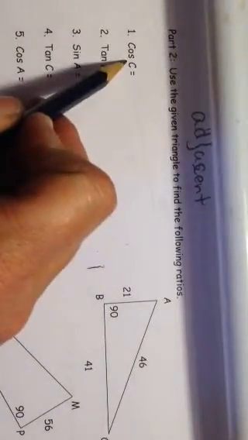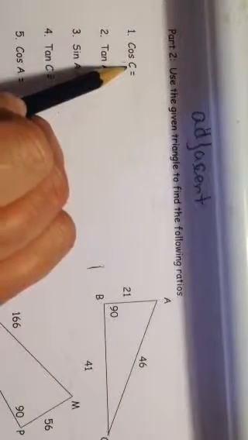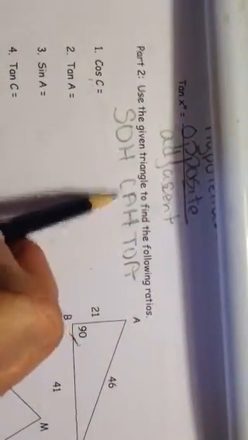Alright, so we find C, and the cosine of C is adjacent over hypotenuse, CAH. So, I'm going to write it right here. SOH CAH TOA. So, cosine, A over H.